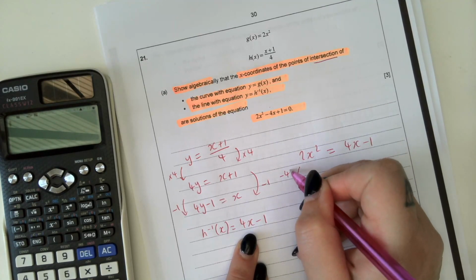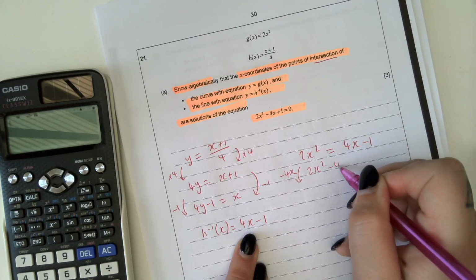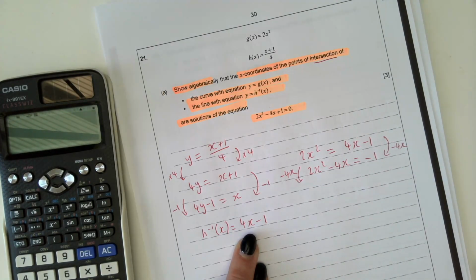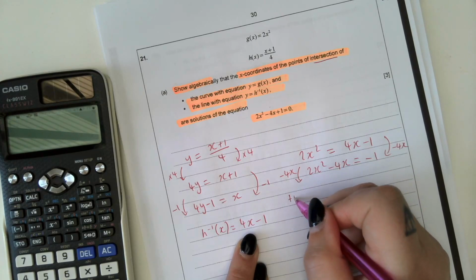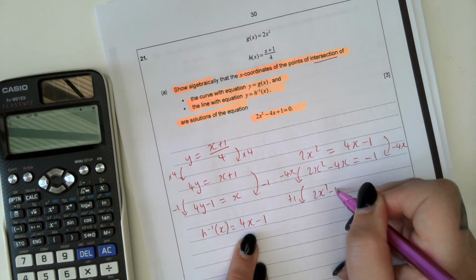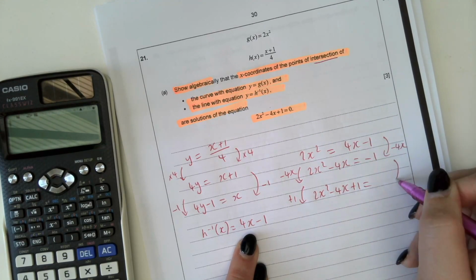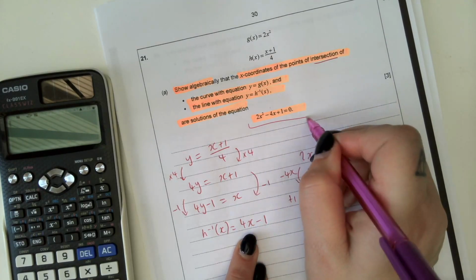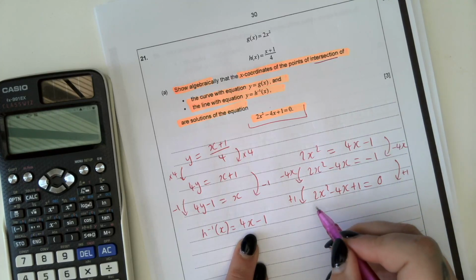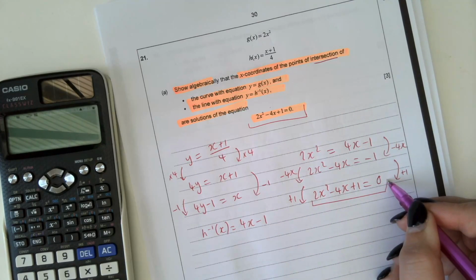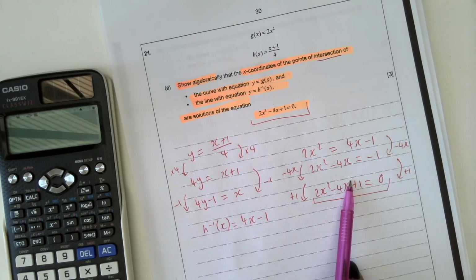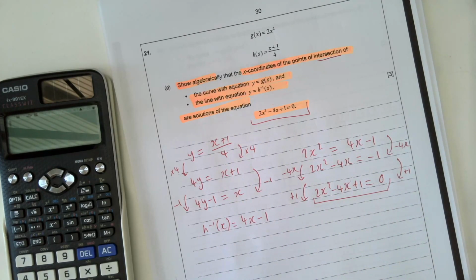So I'm going to subtract 4x, so 2x squared subtract 4x equals negative 1. Remember, you're doing that from both sides. I'm now going to add 1, so 2x squared subtract 4x plus 1, and then when I add 1 here, that becomes 0. So now what we've shown is that this equation matches this equation, therefore they have the same solutions.